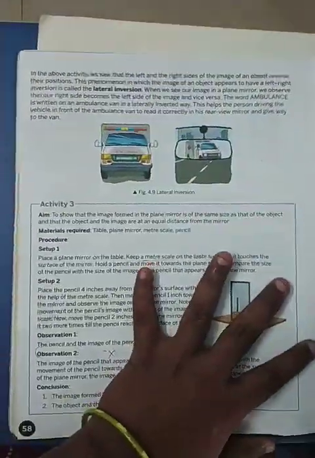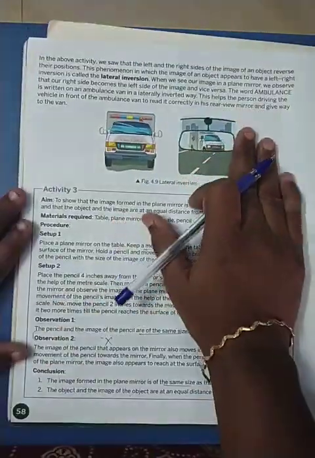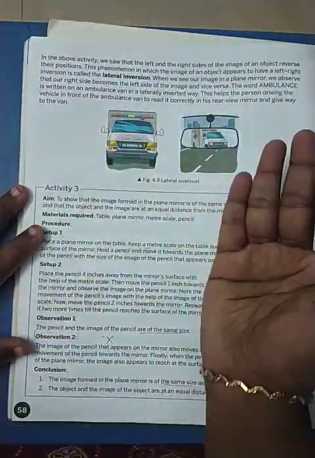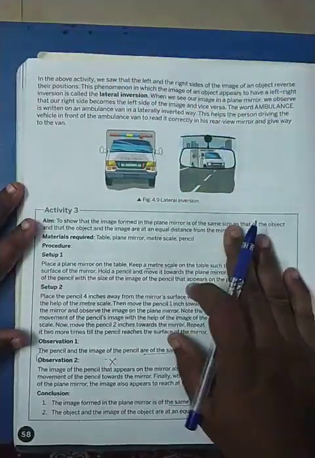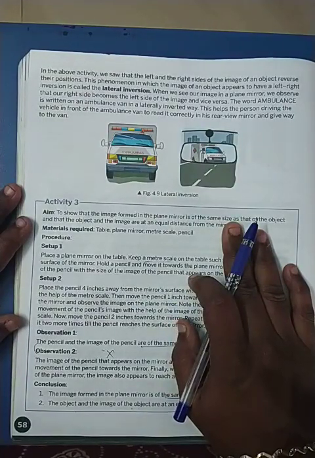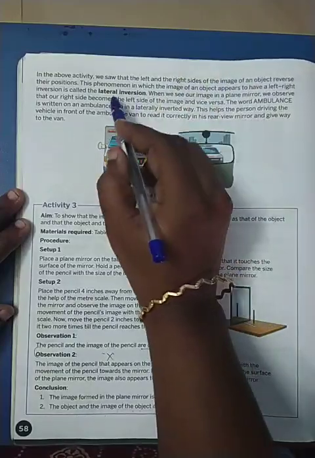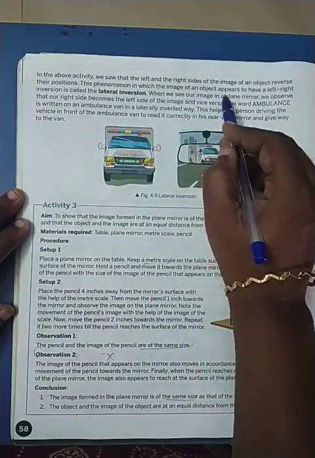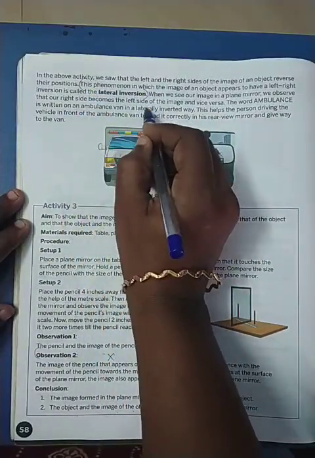So with that input, we are going to see what is this lateral inversion. Inversion means it is going to be ulta. Lateral means right and left. That is what happens when we always see ourselves in the mirror. Is it not? If you want to touch your right eye, you will be touching your right eye. But in the mirror, it will be shown as you are touching the left eye. So that is the lateral inversion. The phenomenon in which the object appears to have a left-right inversion is called lateral inversion. So this is the important thing.